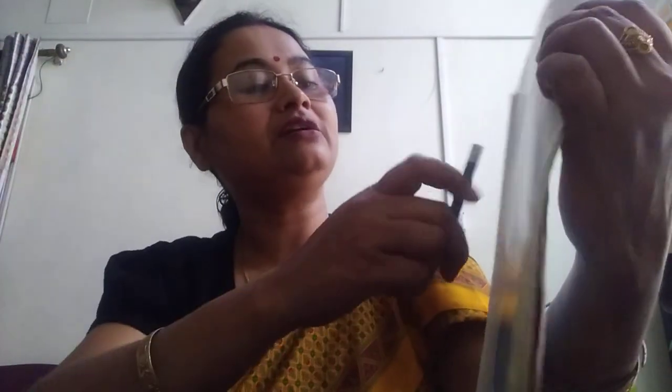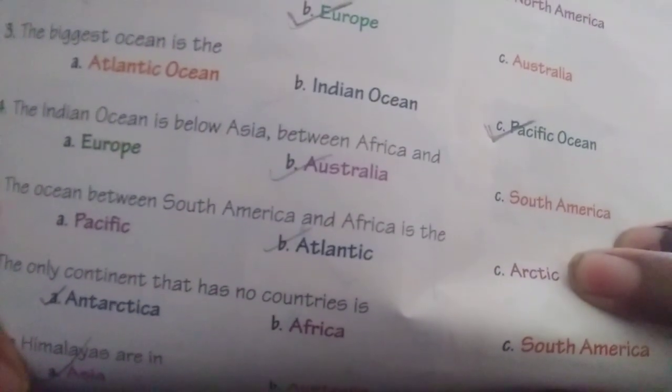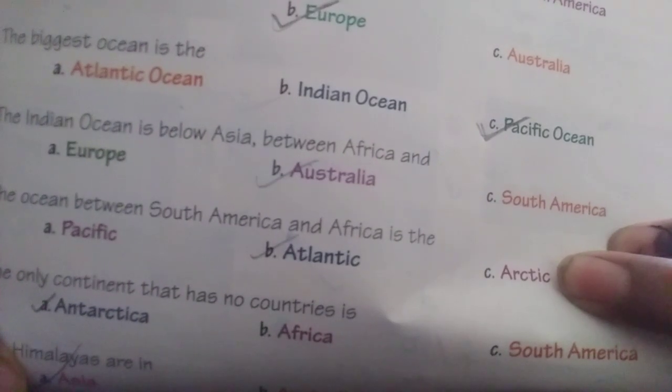Then number 4, the Indian Ocean is below Asia. We have seen in the picture also in the map. The Indian Ocean is below Asia, and it lies between Africa and Australia, or Africa and South America, or Africa and Europe. The Indian Ocean lies between Africa and Australia. So here Australia is the correct answer for number 4. B is the correct answer.